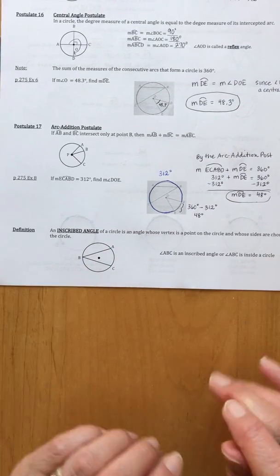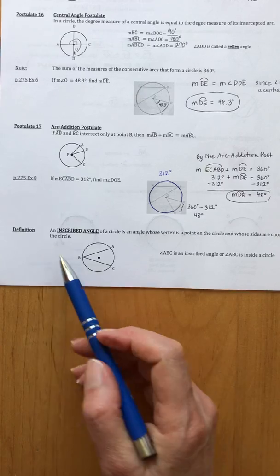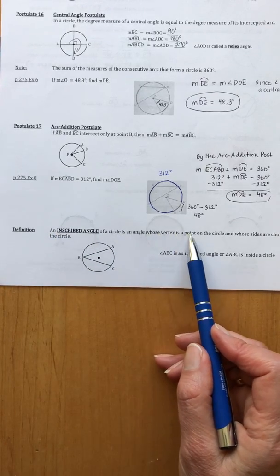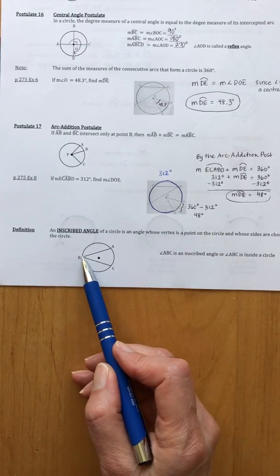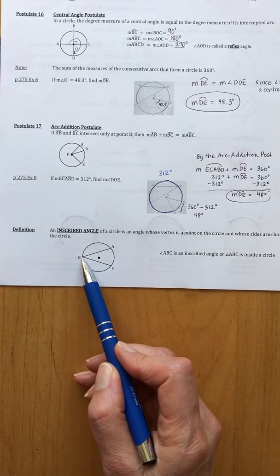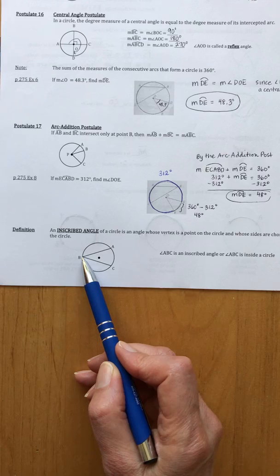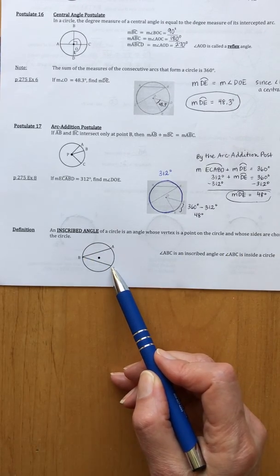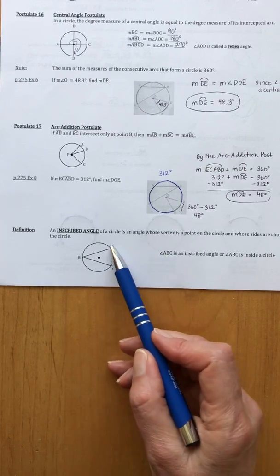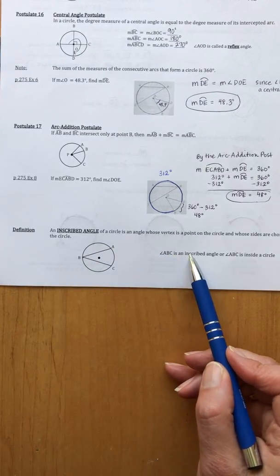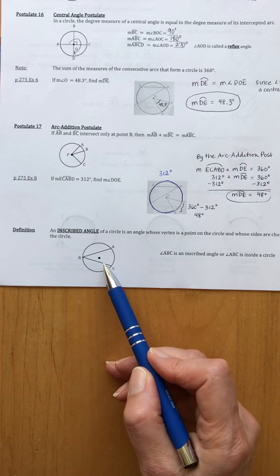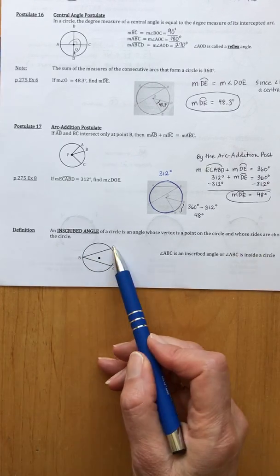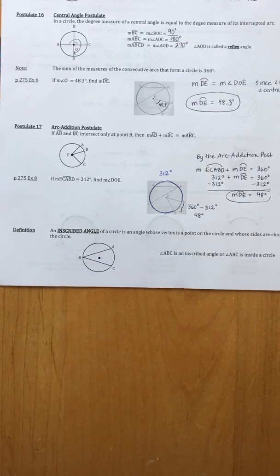One more definition before we go on to the next page. An inscribed angle of a circle is an angle whose vertex is a point on the circle. Notice the vertex is here on the circle, and its sides are chords, so they go all the way. Looking at this picture, angle ABC is an inscribed angle. All right, that concludes page 2.